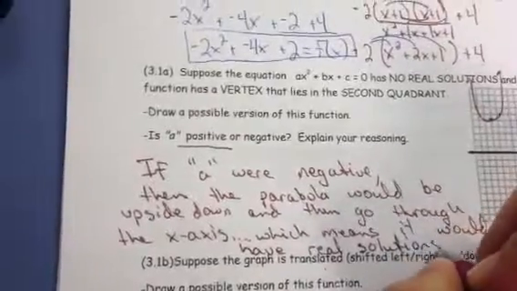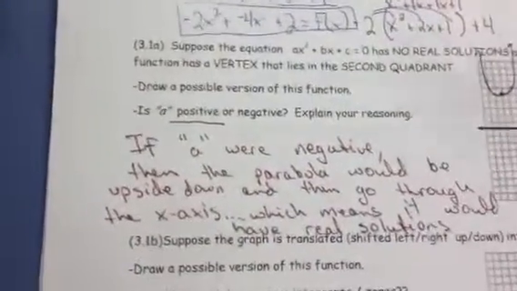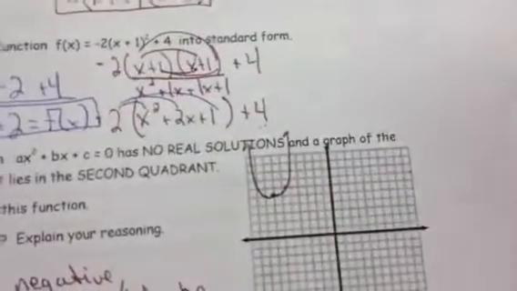So I don't want it to have real solutions. I want it to have imaginary solutions, and this is a type of graph that would have imaginary solutions.